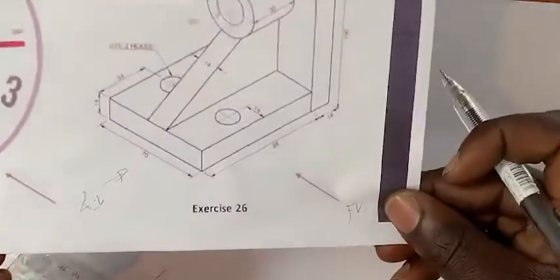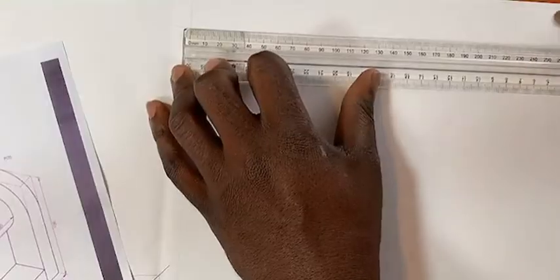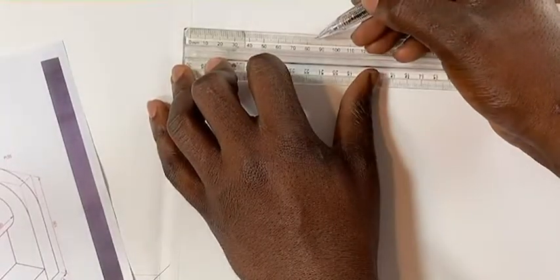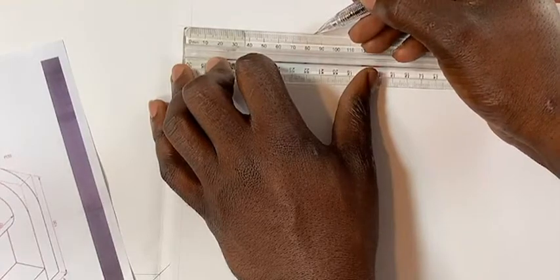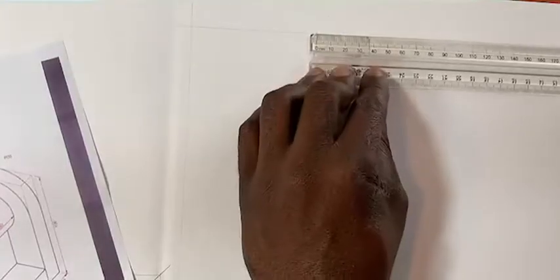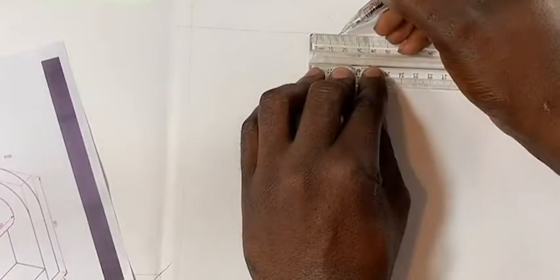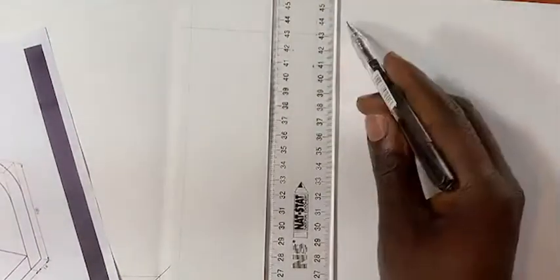It's going to be 86 plus 14. So I'll go horizontal 86. This is 85, 86, and 14 is that one. Okay, that's going to be the true length. Then from there, project it vertically down. Okay, that's it.